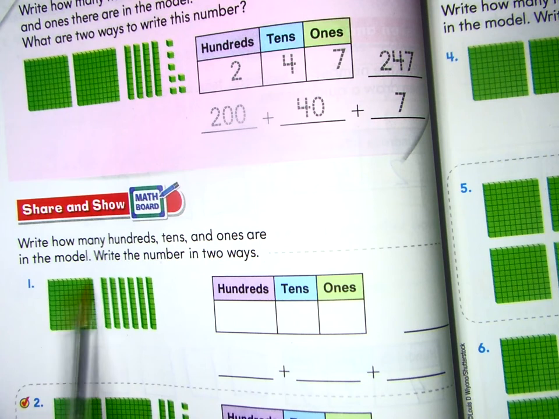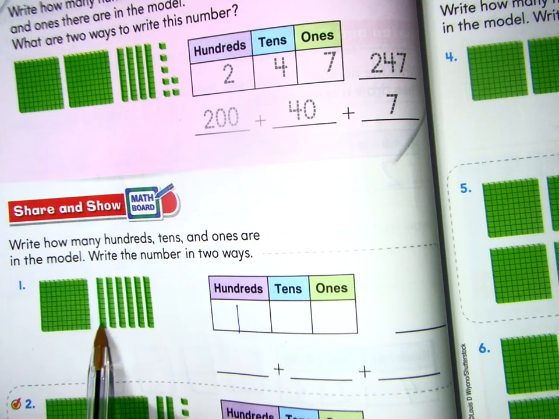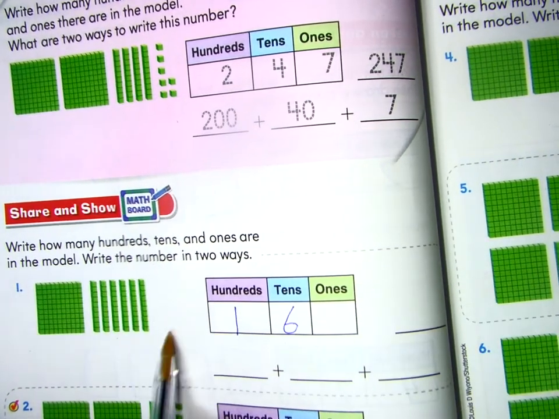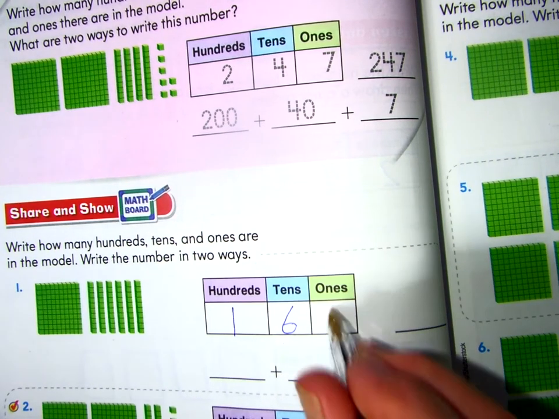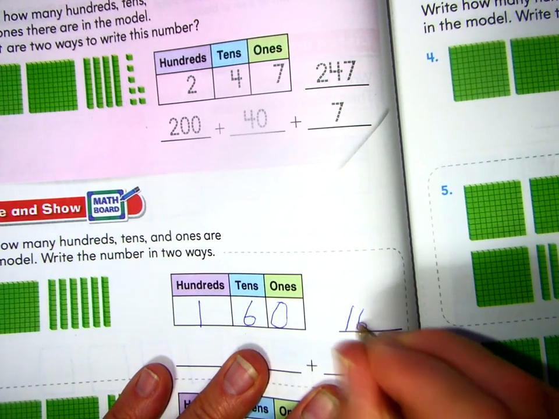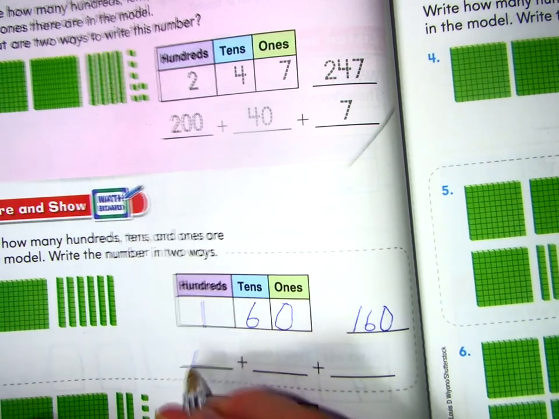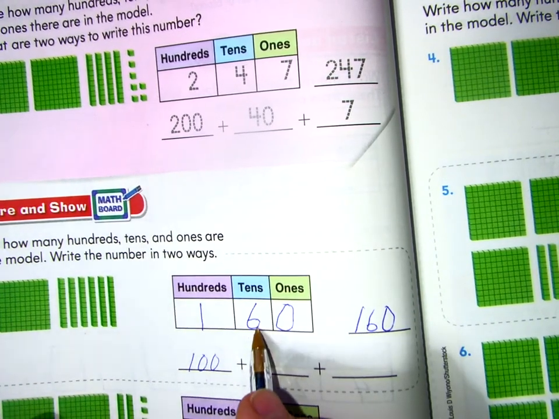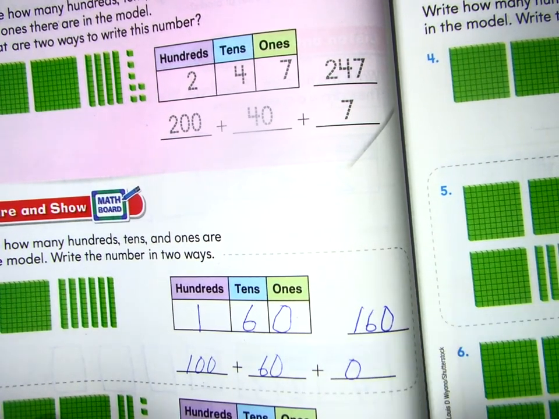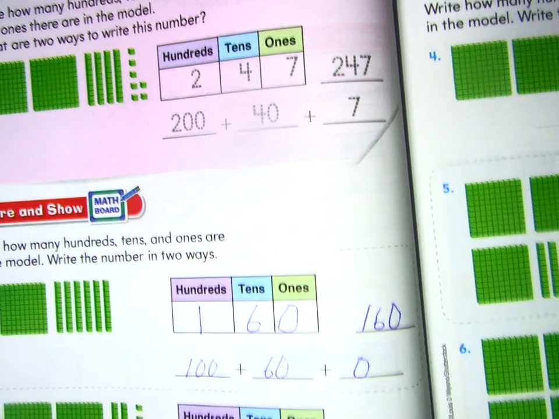How many centenas? ¿Cuántas? Nomás uno. Una centena. There's 100. How many tens? 1, 2, 3, 4, 5, 6. 6 decenas. 6 tens. Any ones? No. Ningunos. Por eso el número es 160. What is 100? 100 is worth 100. 6 tens valen 60. Y 0 unidades vale 0. 100 plus 60 plus 0 is 160.